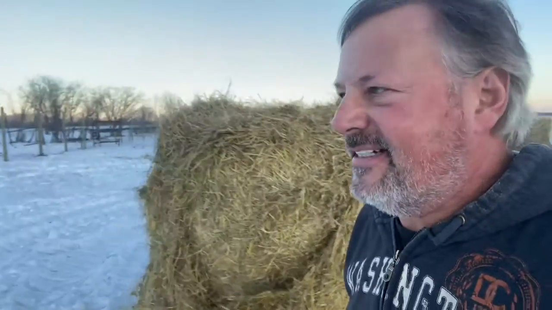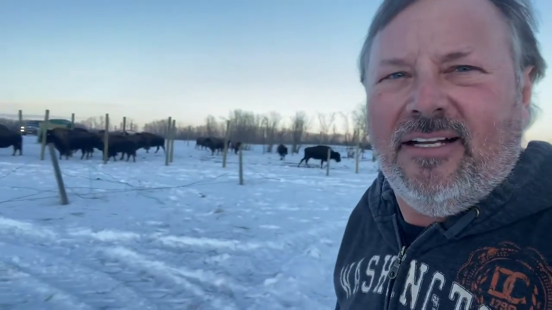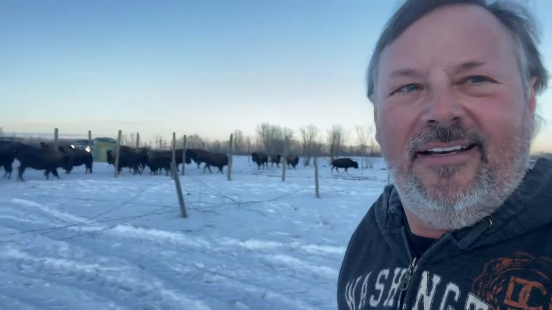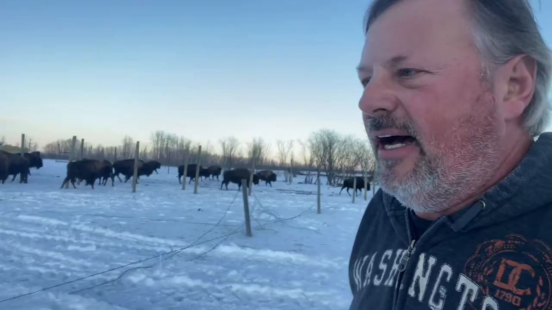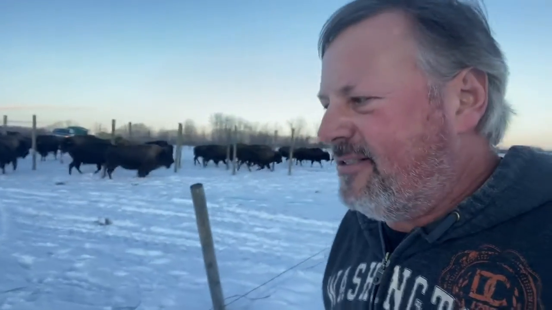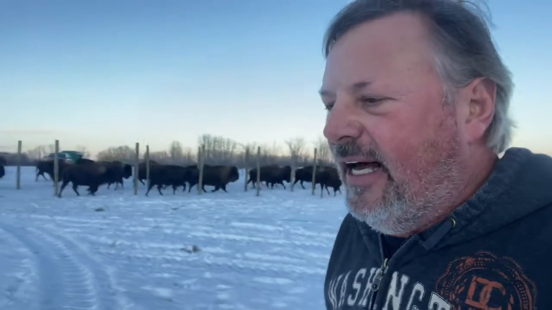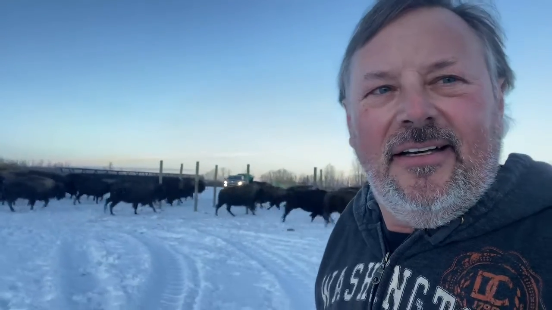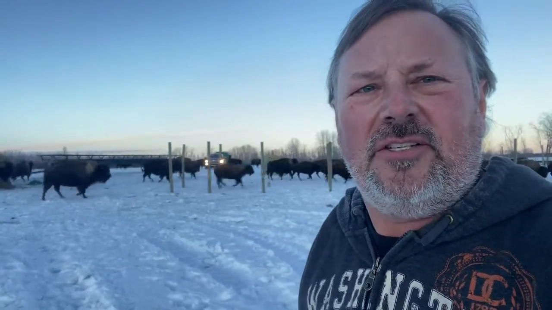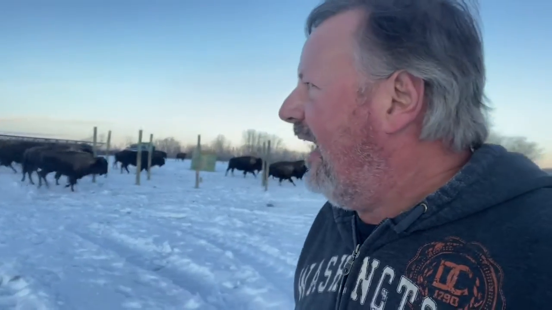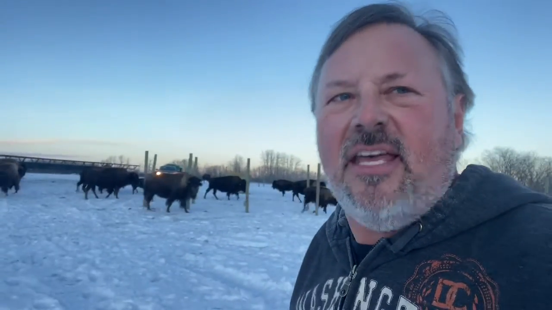Out here feeding bison yet again. They eat a lot. Well, not really. But there's lots of different kinds of technology farmers use. And perhaps you've heard of the hype cycle, Gartner's hype cycle, where a lot of technologies are often promoted as the latest and greatest best thing.